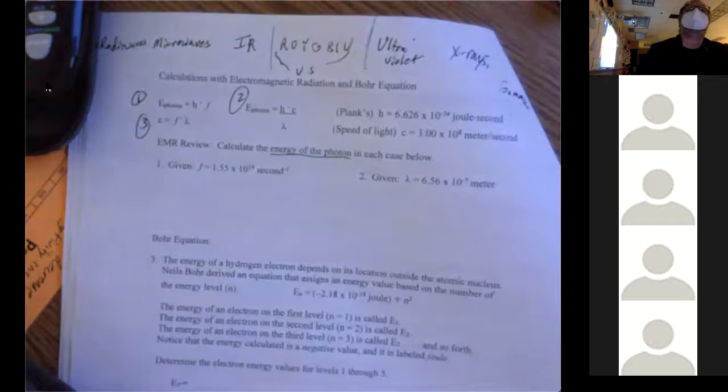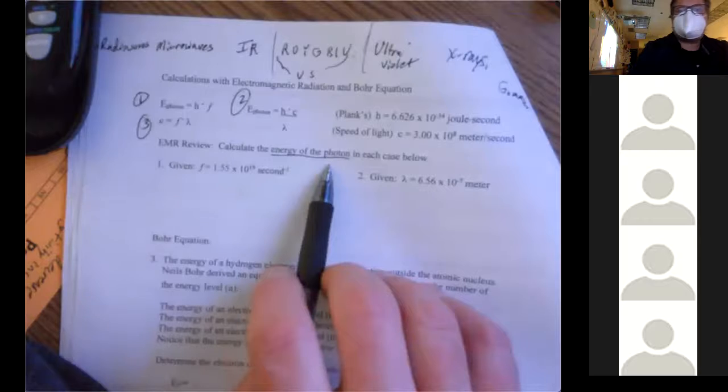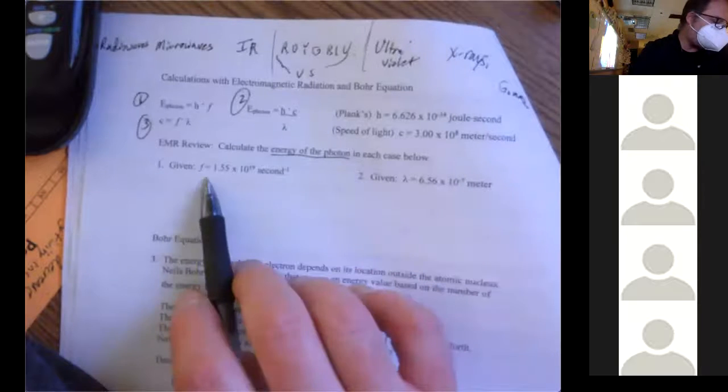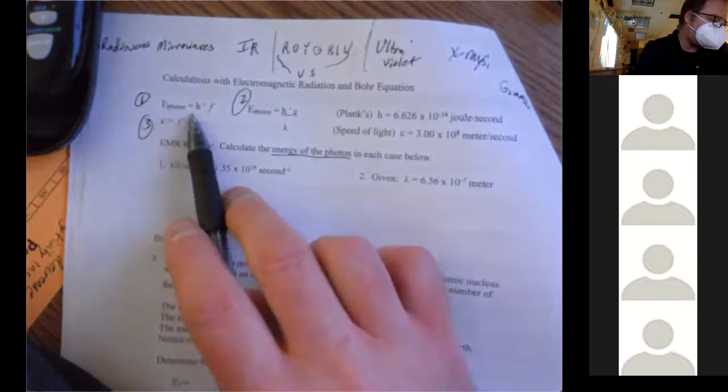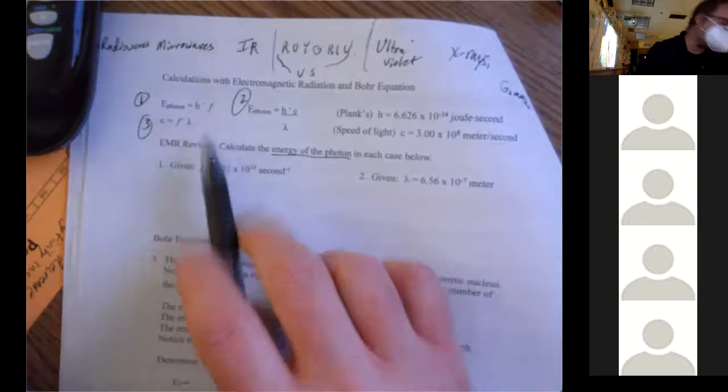Equation 1, 2, or 3? We want the energy of the photon. We're given the frequency. Is it 1? Yeah. Energy of the photon equals Planck's constant times frequency.